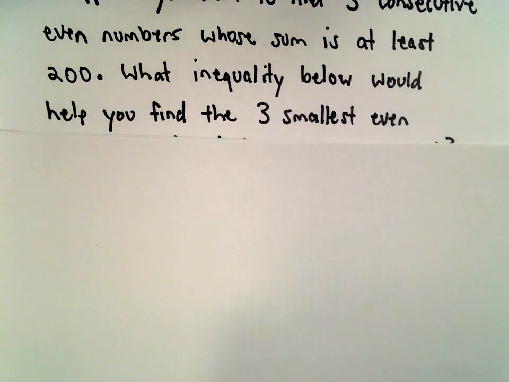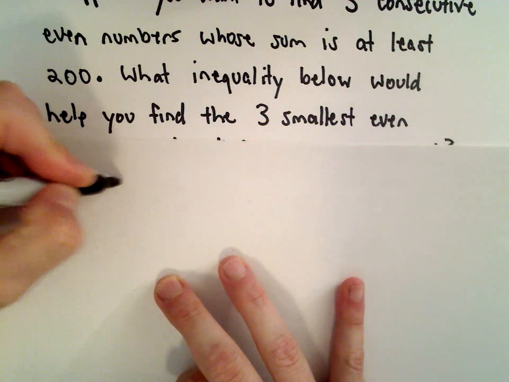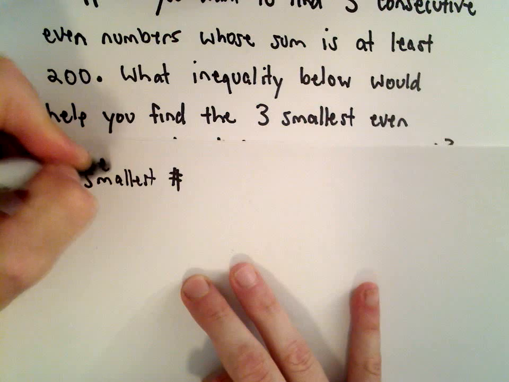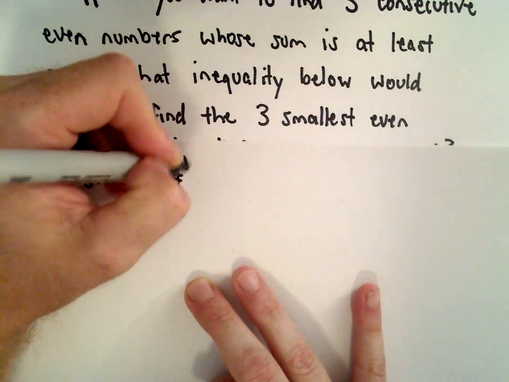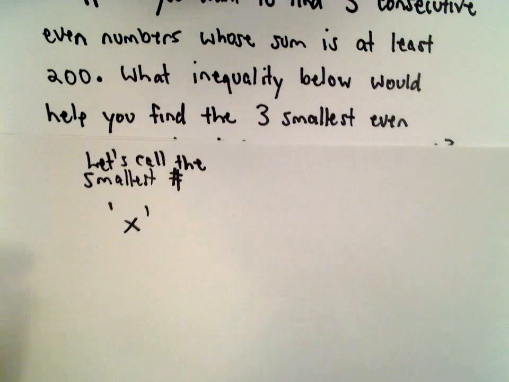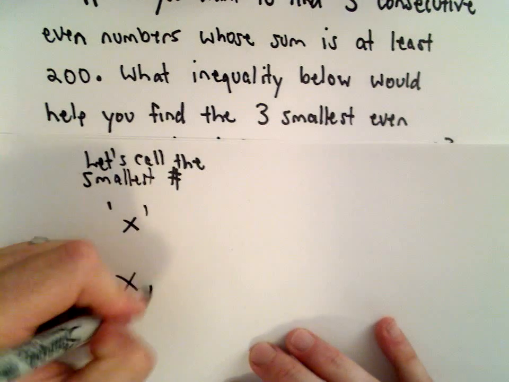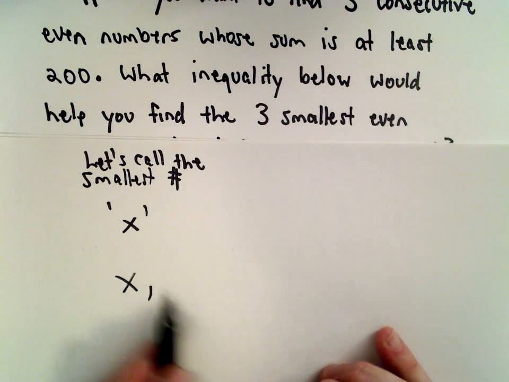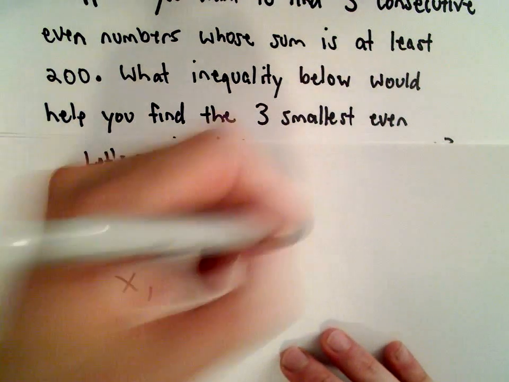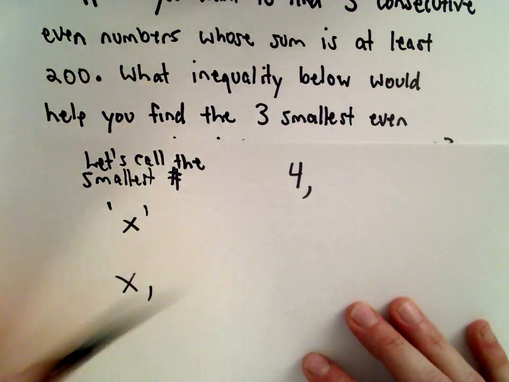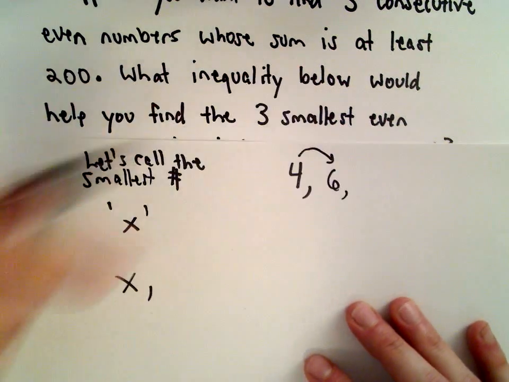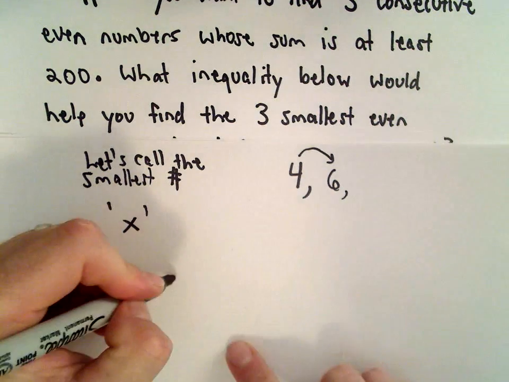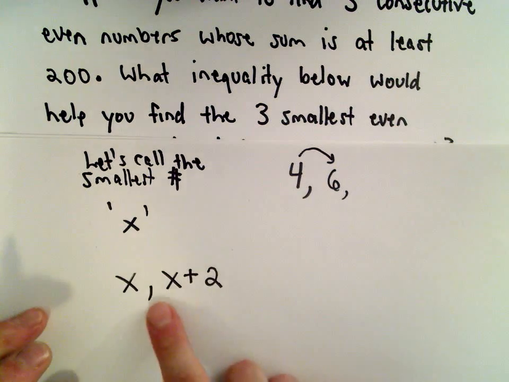So let's call the smallest number x. Well, so there's my number x. What would we have to do to x to get to the next even number? Well, for example, if we started at the number 4, the next even number would be 6. Well, to go from 4 to 6, we're just adding 2. So my next even number, I could write that as x plus 2.